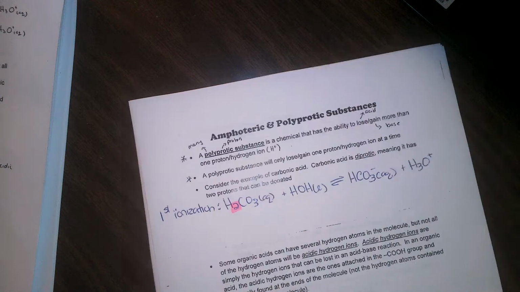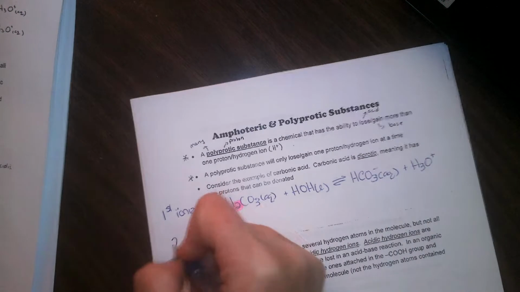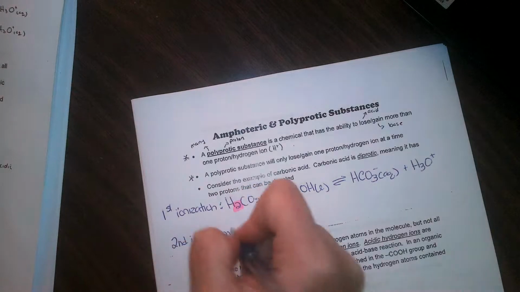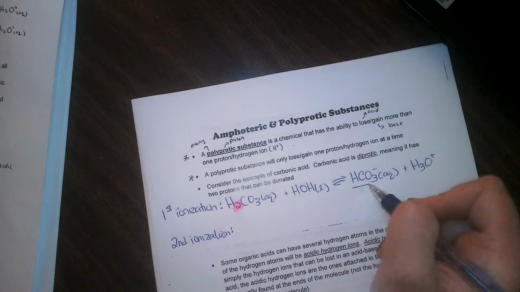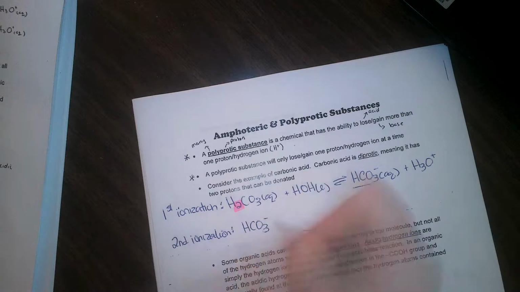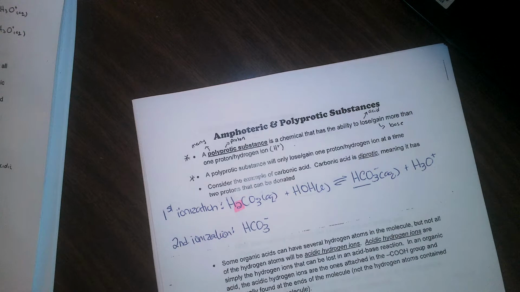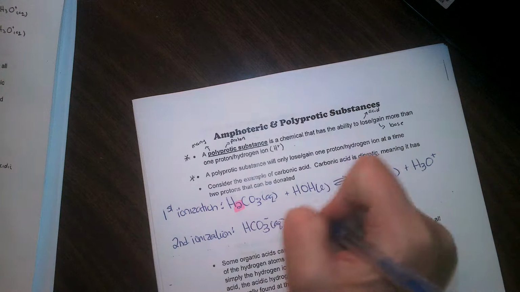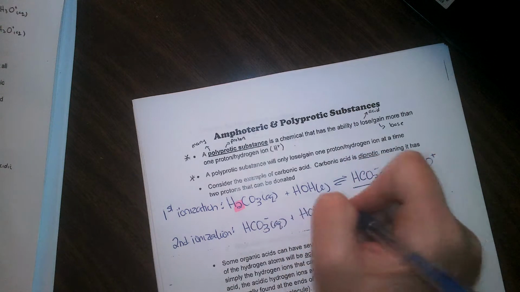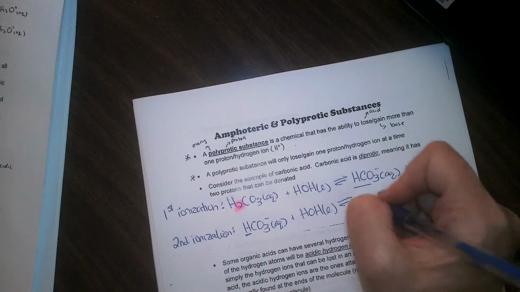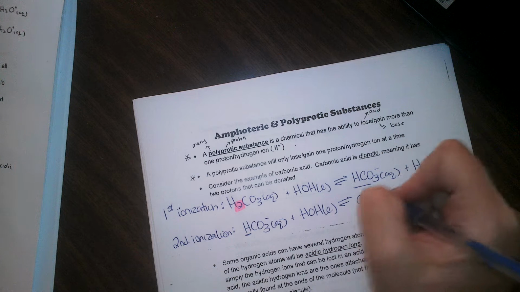Okay? In the second step, we're going to start with this compound. We're going to start with bicarbonate, HCO3 minus. It's going to donate the hydrogen, so we're going to be left with CO3 2 minus.